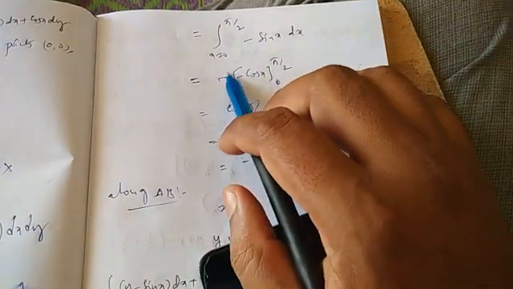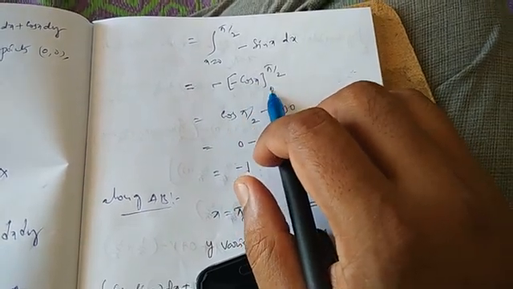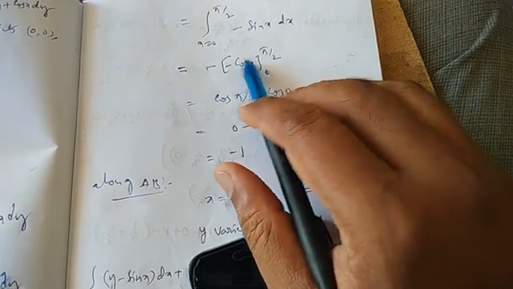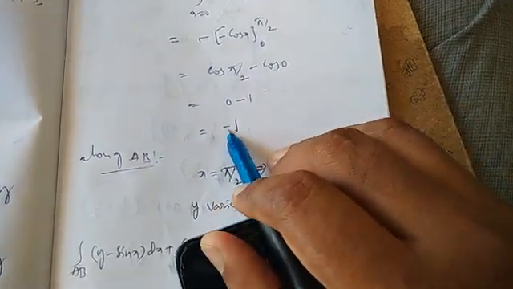Now integrate with respect to x, taking the minus common. The integration of sin x is minus cos x, with limits 0 to pi by 2, so minus into minus gives plus cos pi by 2 minus cos 0. Cos pi by 2 is 0, cos 0 is 1, so 0 minus 1 is minus 1.